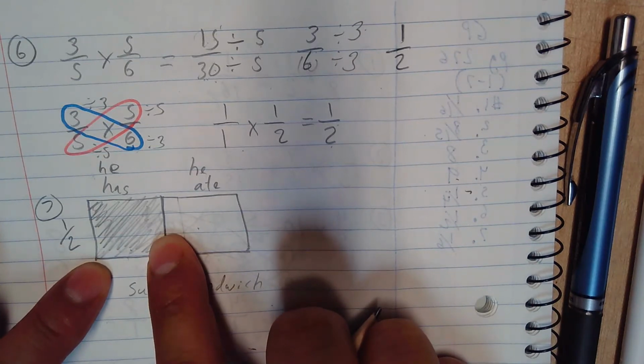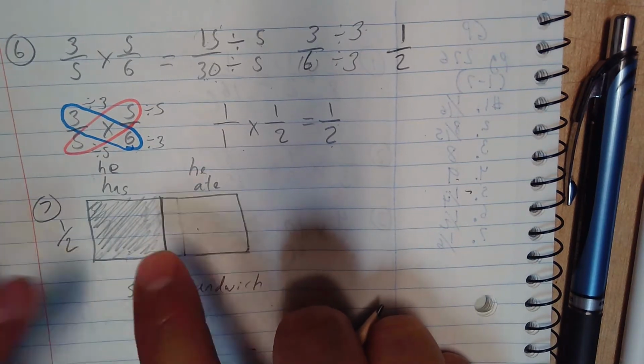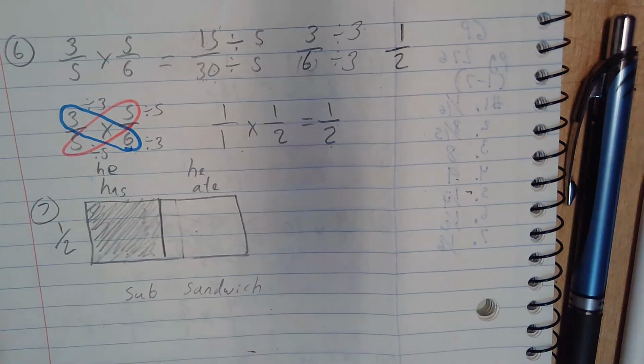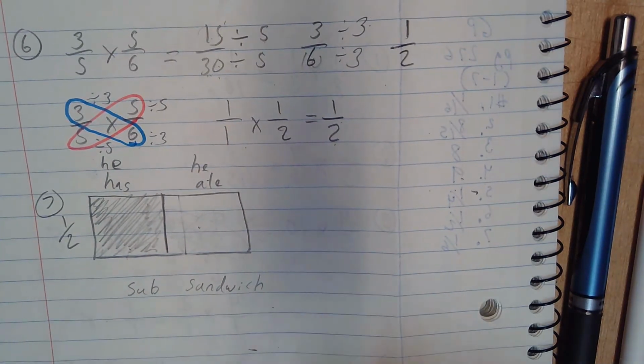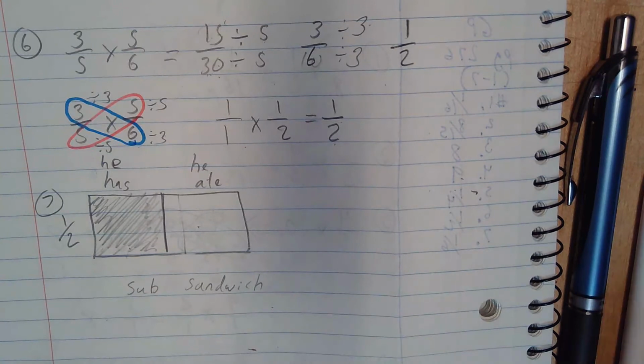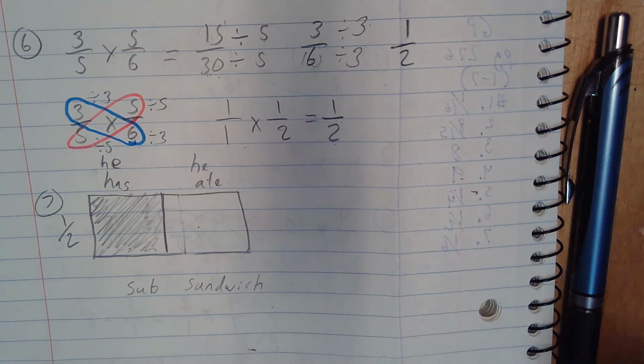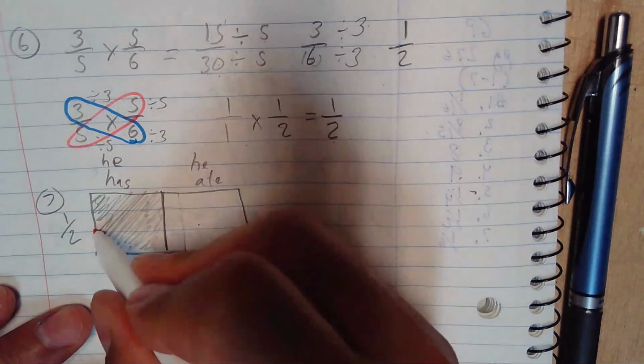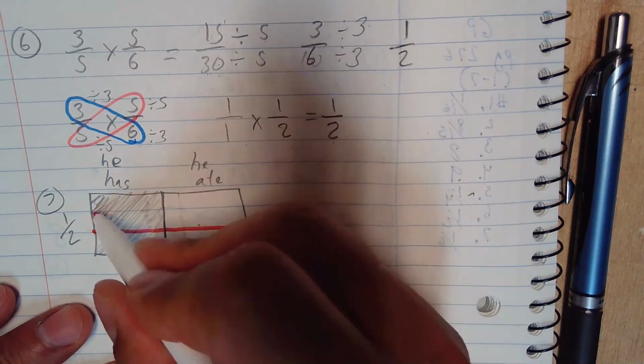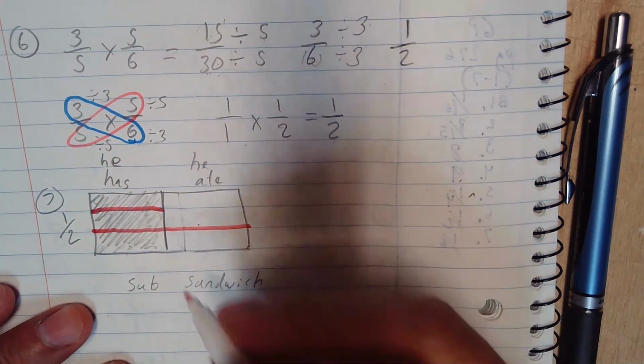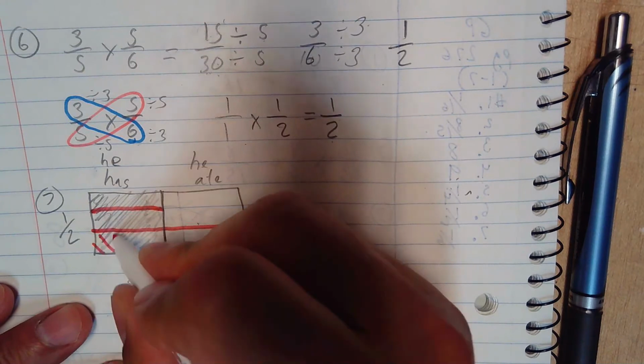So the next day he still has it. He wants to eat it, but he doesn't want to eat the whole thing. He only wants to eat 1/3 of it. So that's all he does. He only eats 1/3 of it. So let's see if this works. Hold on. Actually, I should have done the other part, but that's okay.